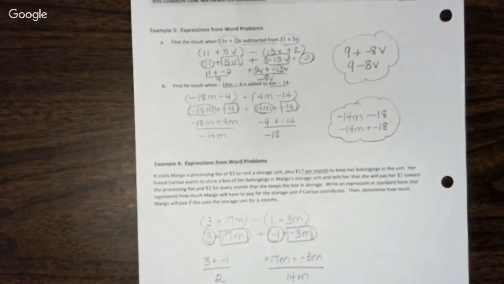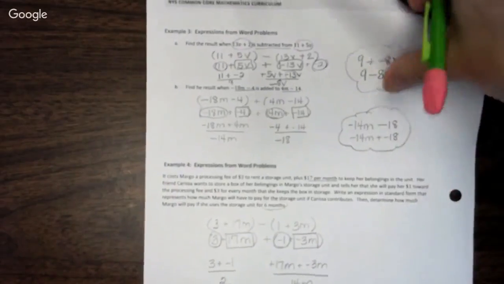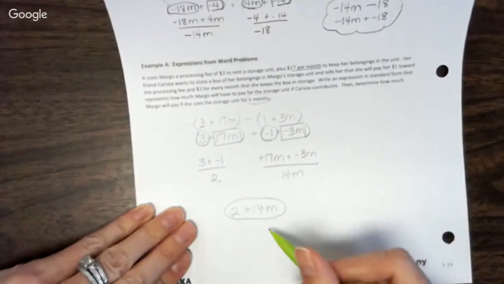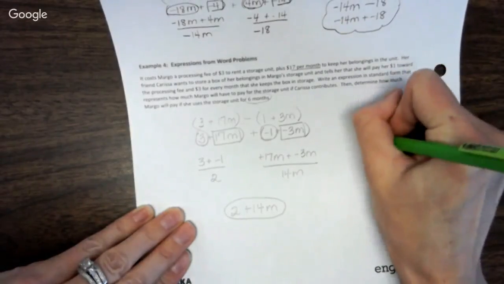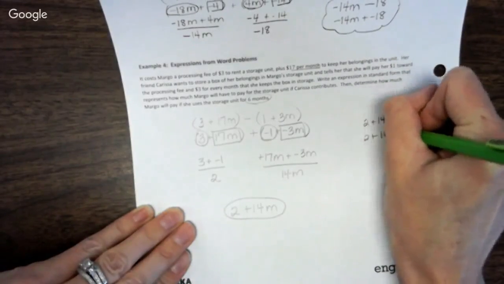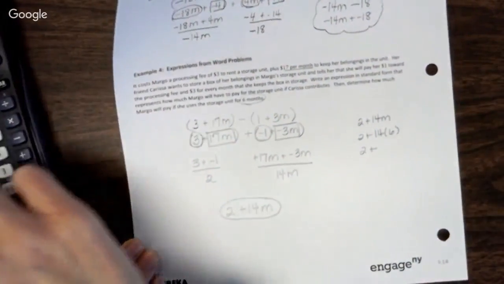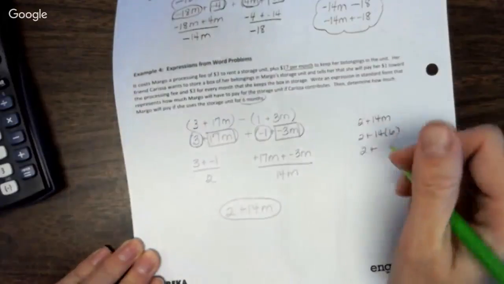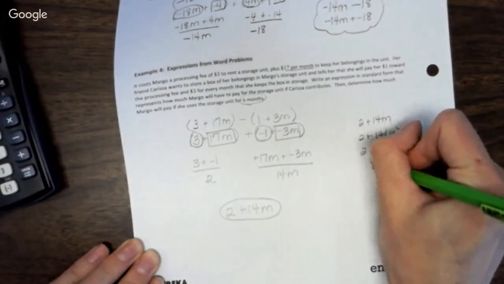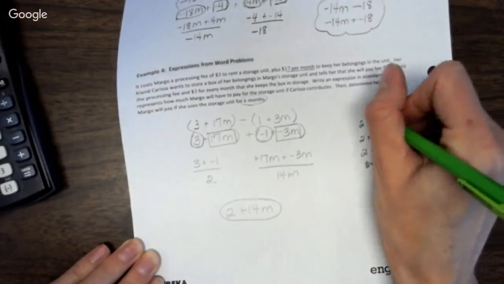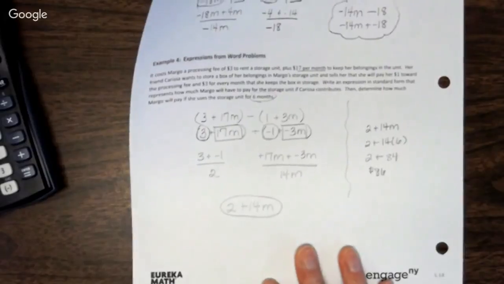So then it says, determine how much she will pay after 6 months. Well, m represents the number of months. So let's take 2 plus 14m and see what it would cost for 6 months. Well, 14 times 6 gives us 84. And add the 2 and you get $86. That's part B to that question.